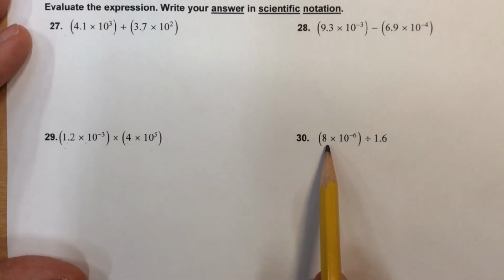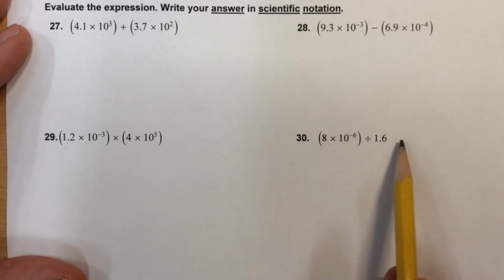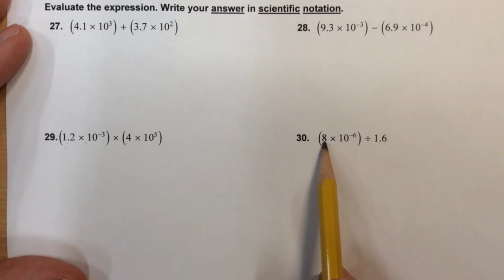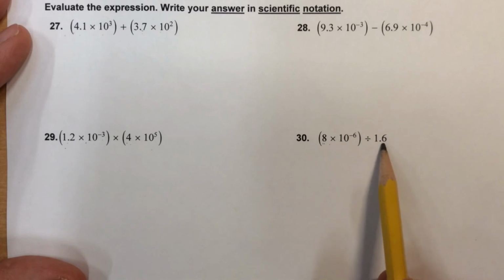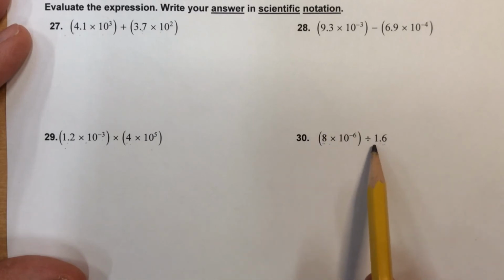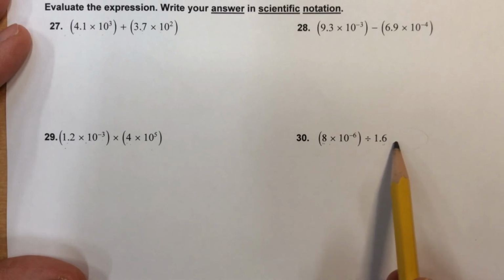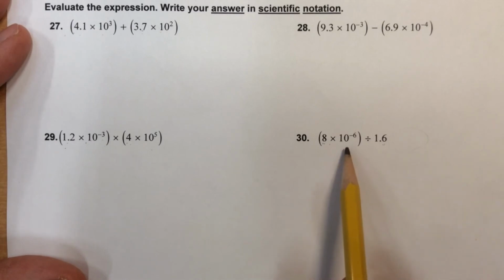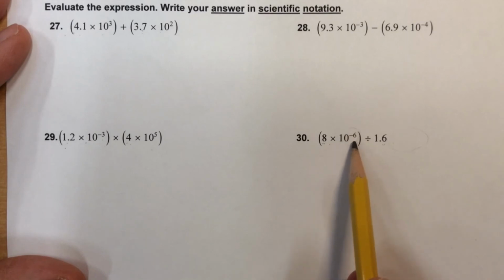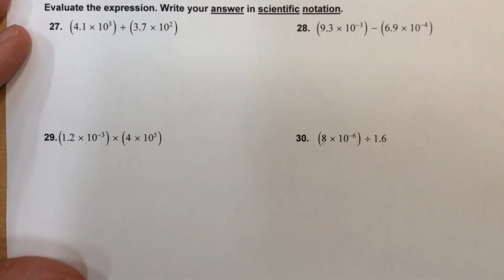Same thing here. You're going to divide. And remember, it's the first one divided by the second one. The first one in the box, the second one out of the box. Then you do that division. Now this, you don't see a power of 10, so it's just times 10 to the 0 power. So really, you just keep this power of 10. And remember, then you will have to make sure your answer is in scientific notation.